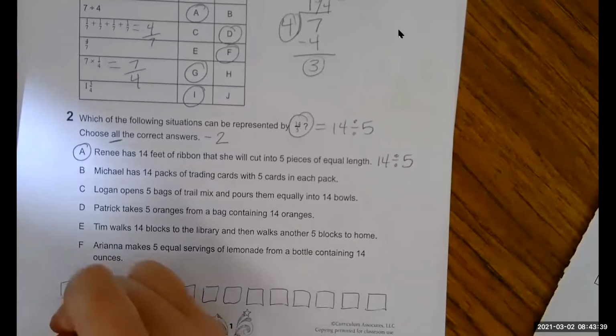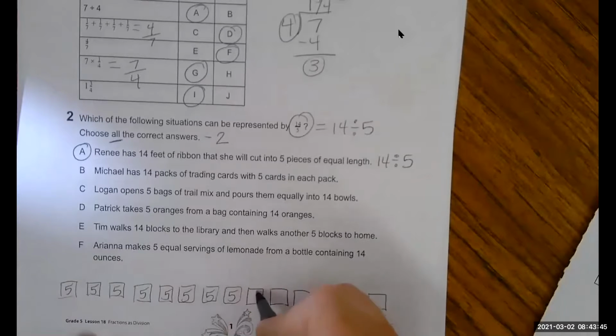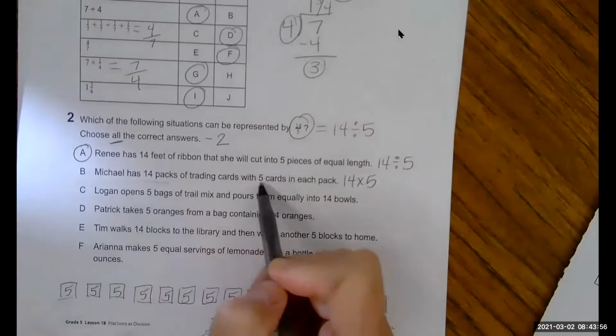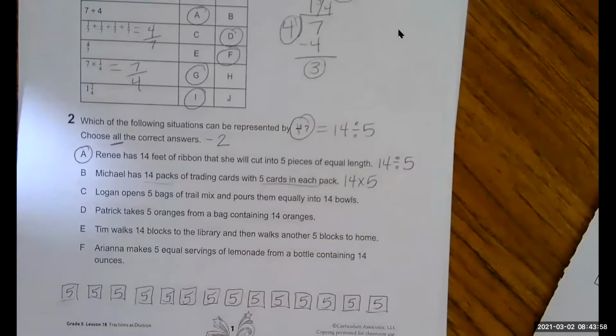There's 5 in each pack. So 5, 10, 15, 20, 25, 30, 35, 40, 45, 50, 55, 60, 65, 70. This is a multiplication problem. 14 packs with 5 in each pack is a multiplication problem.